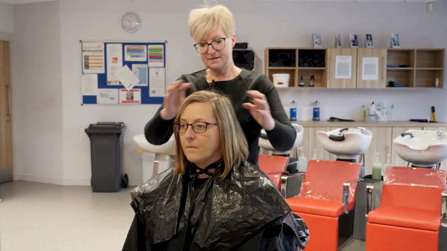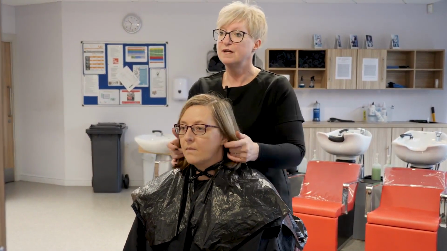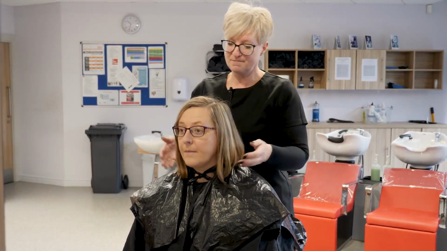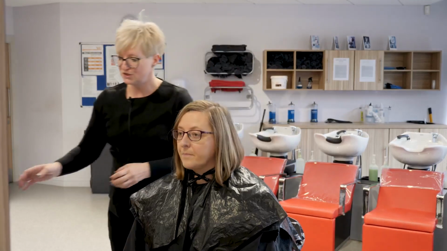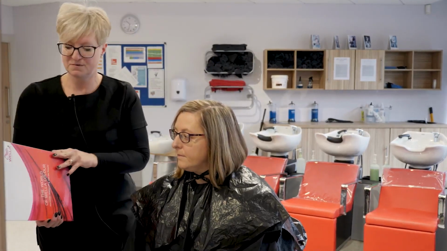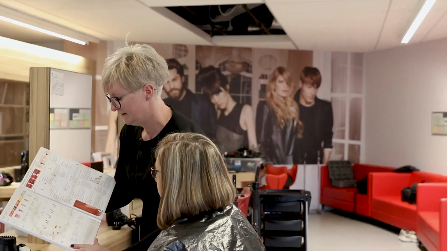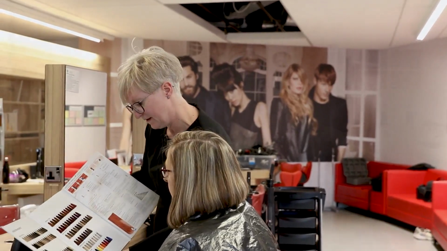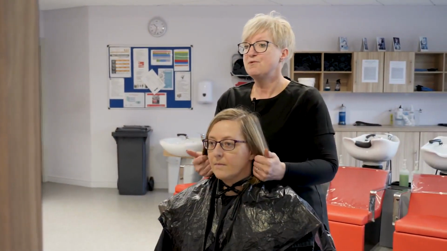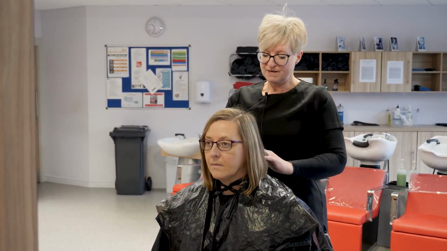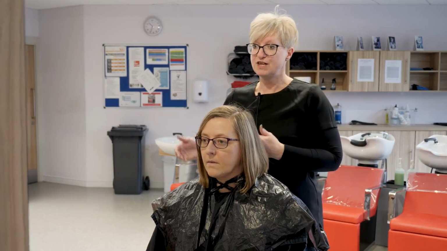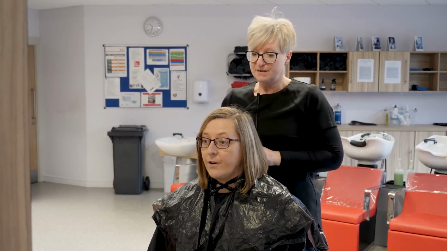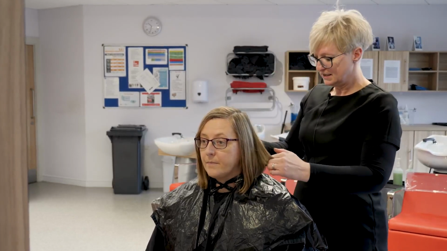With the colour, okay, we're going to go for a full head of foils. Yeah. And then it's 2 alternate colours that you have put in. So we'll just check the shades from your skin test. Moving on from your previous colour, did you have any problems at all with the colour, with the longevity of the colour? No, it's been fine. It's been good. Yeah. That's good.